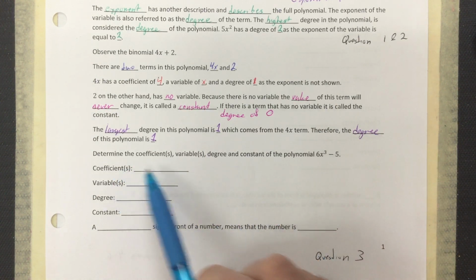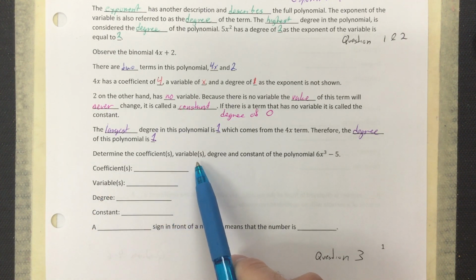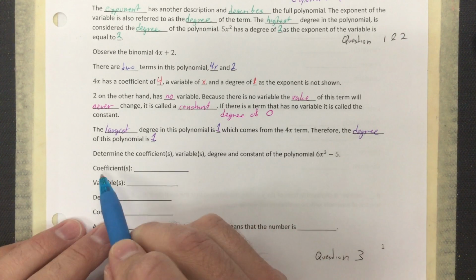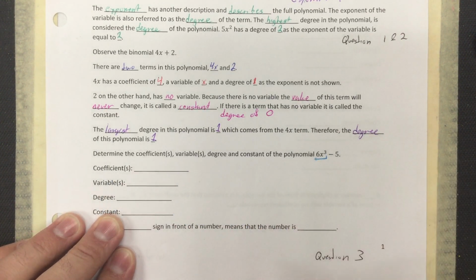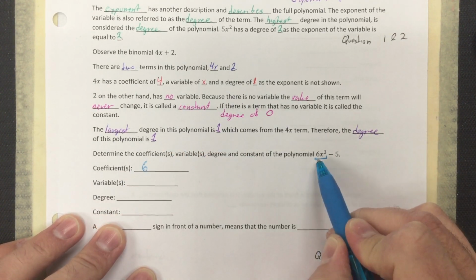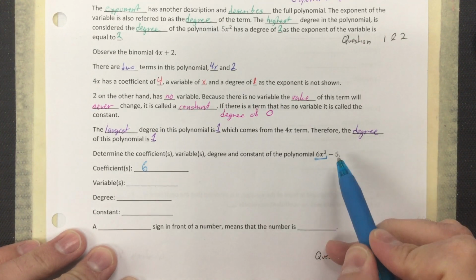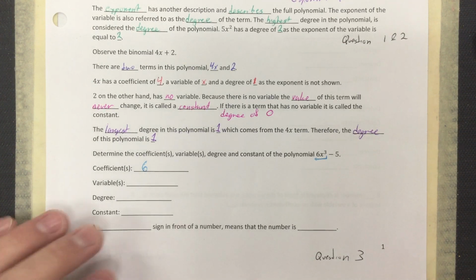So let's look at this question here. Let's determine the coefficient or coefficients, variable or variables, degree and constant of the polynomial 6x cubed minus 5. So the coefficient right here, we only have one term that has a variable, so we will only have one coefficient, and that will be 6. And that comes from the 6x cubed. We're not going to deal with this negative 5 here right now because there's no variable, so it can't be a coefficient. There's just a number, it's a constant.